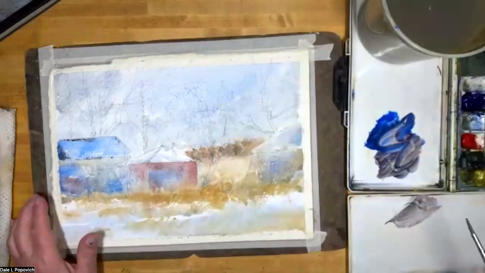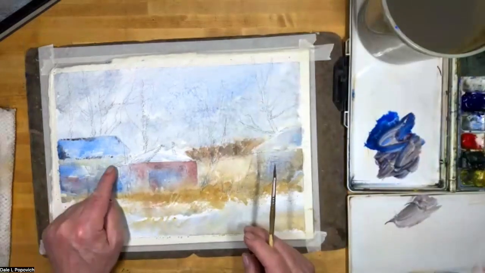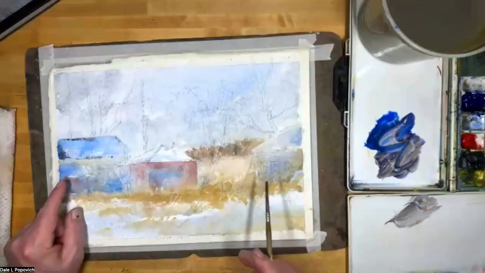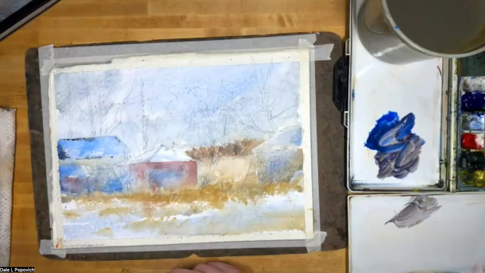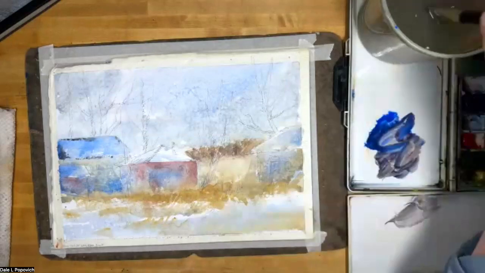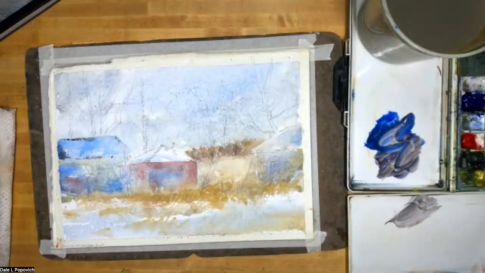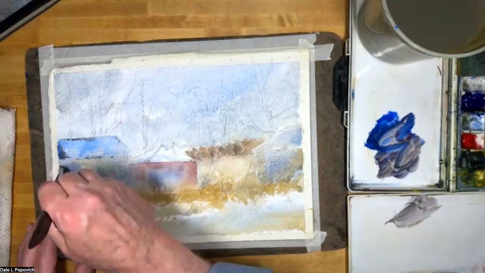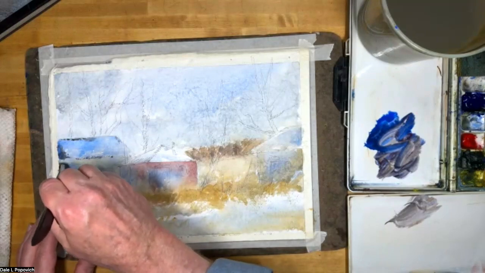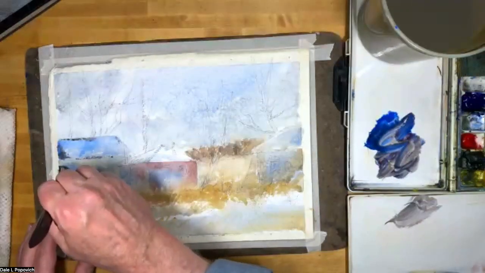Then I'm going to go down to the bottom part of the shed here. And I have a little bit of light showing on that building right over here. It's not that important, but I'm going to lift out just a little bit.